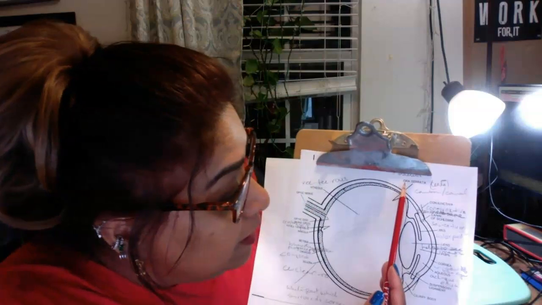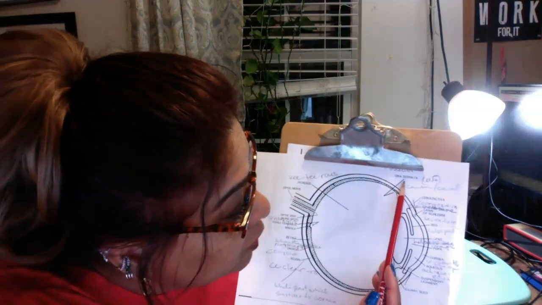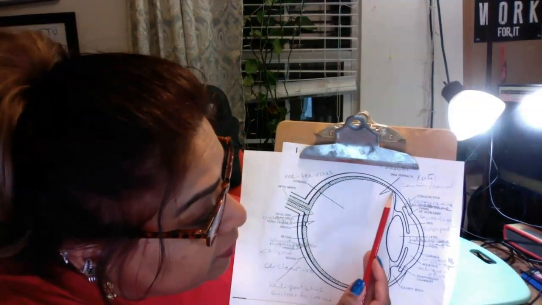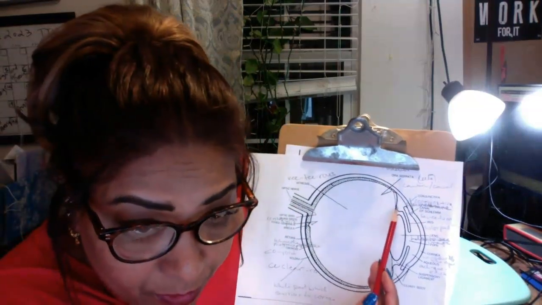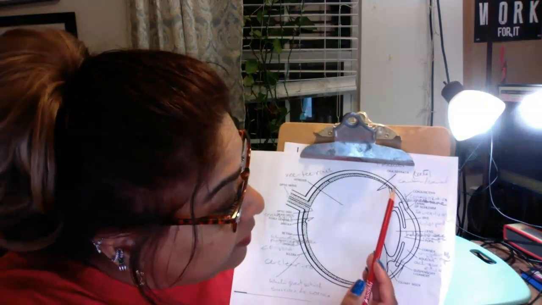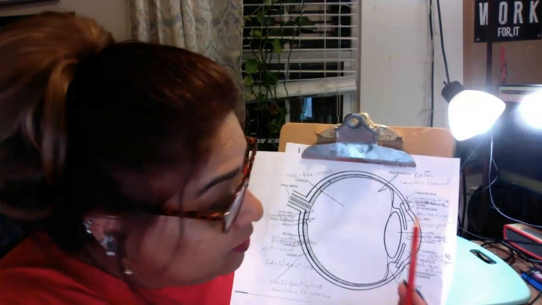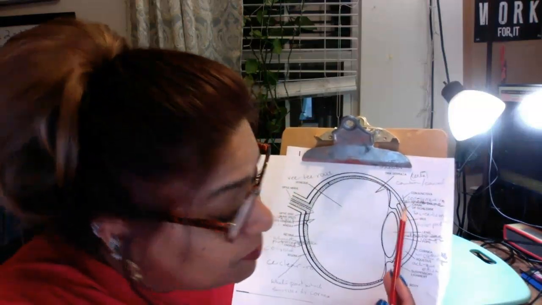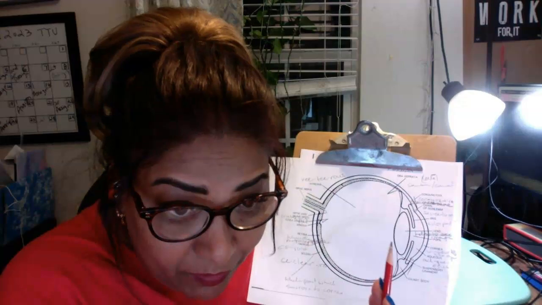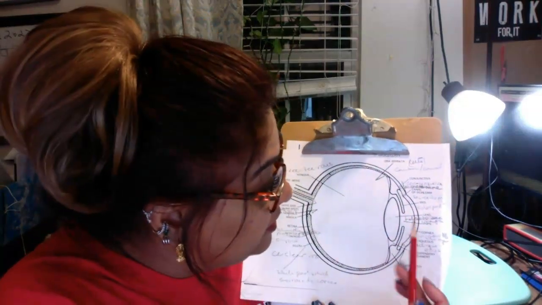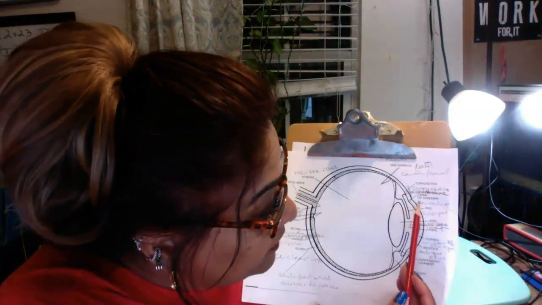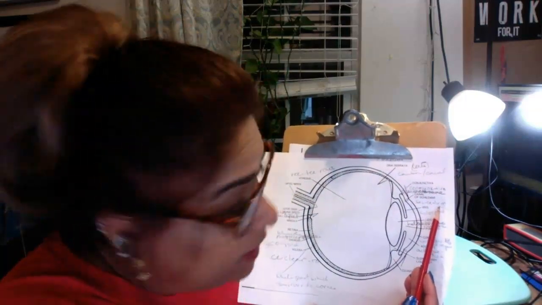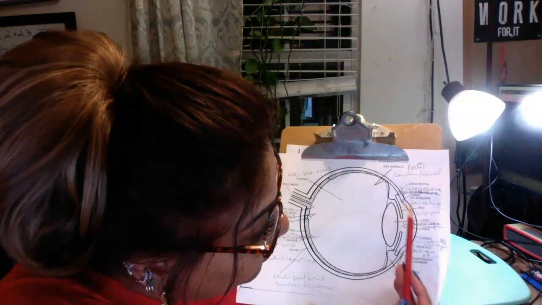So basically, over here you can see it says ora serrata. Ora serrata is basically the chamber of the eye. So this is the chamber of the eye, and then it's a canal. And then after ora serrata is the conjunctiva, which is basically the outer membrane, the white membrane we see. And then after that, we have the canal of Schlemm, and that's this over here.